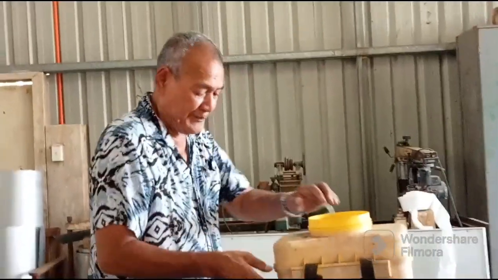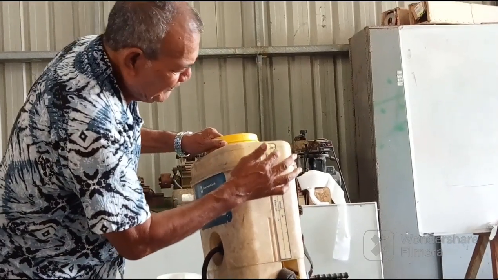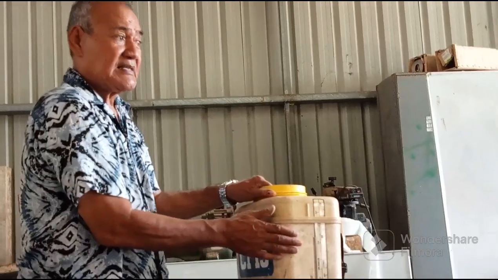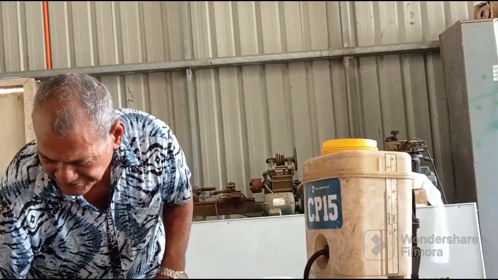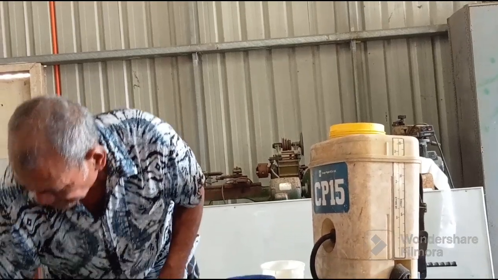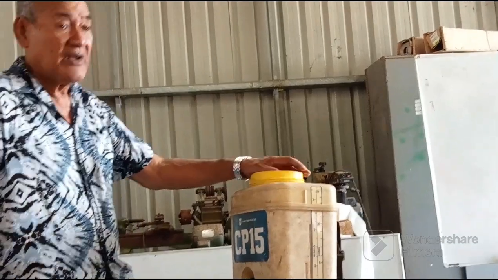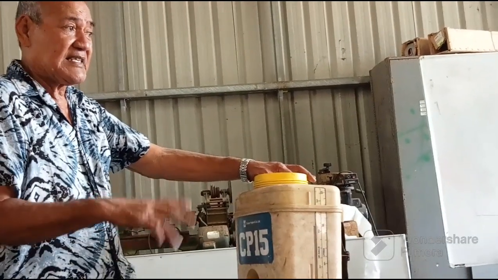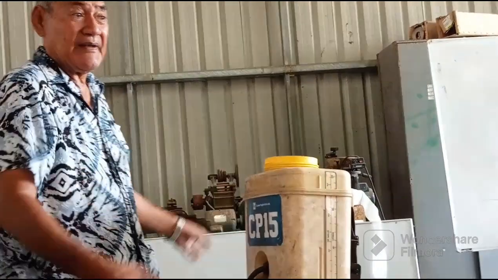If you look at the side, normally they have measurements on the side, and you can see 15 up here. That means it's a 15-liter capacity knapsack sprayer. The same with this one, it's also 15. In fact, most, if not all, of these lever-operated ones are seldom 20 liters. 20 liters is too heavy.